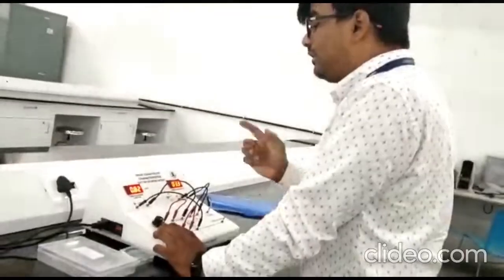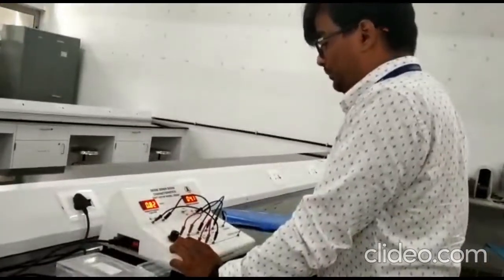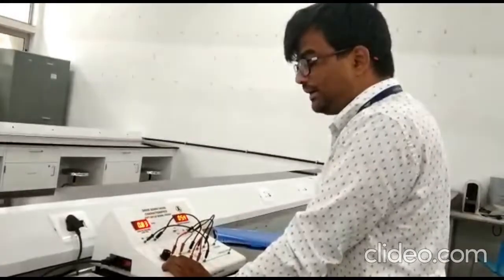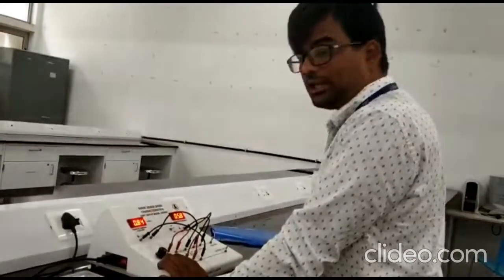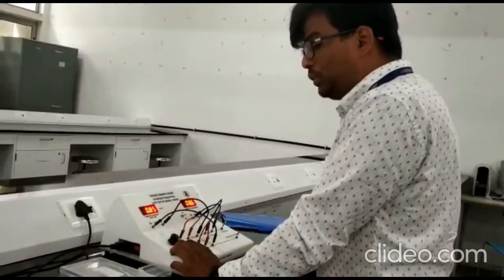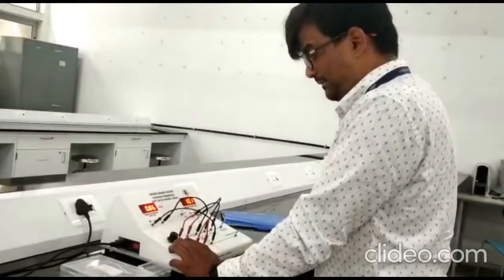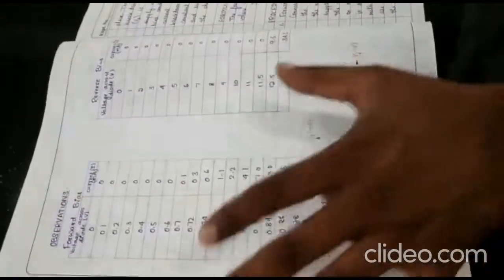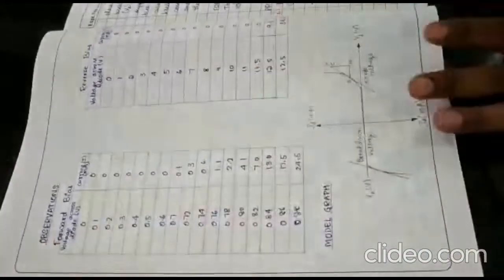So you can set to 0.82, then record the reading. Then again you set to 0.84, then record the corresponding current meter value. Likewise, you can go up to 0.86, and write down or tabulate the values here like this. You can go up to 0.88 also. So tabulate the values.